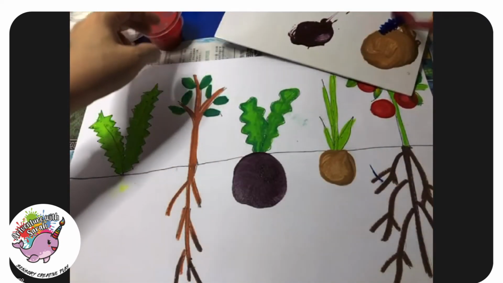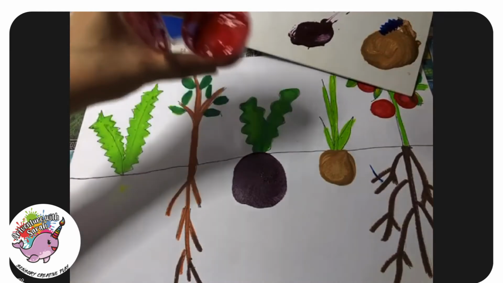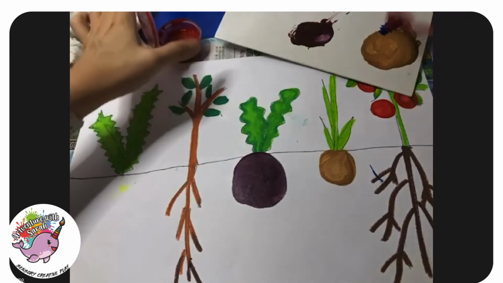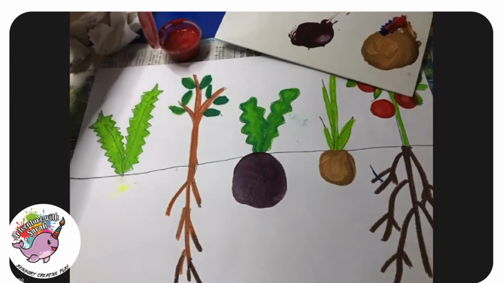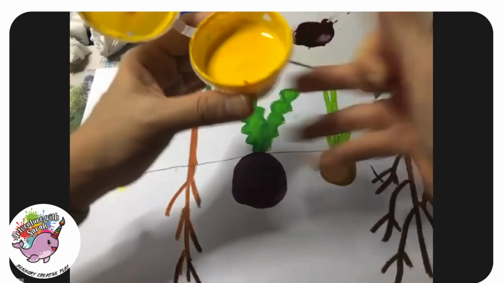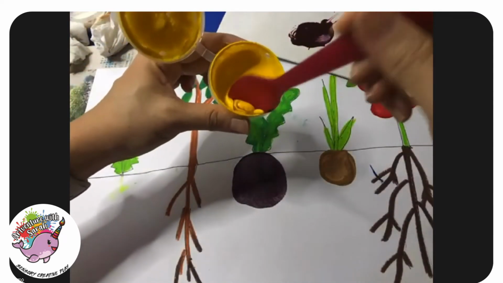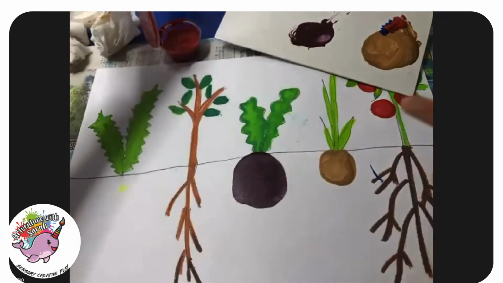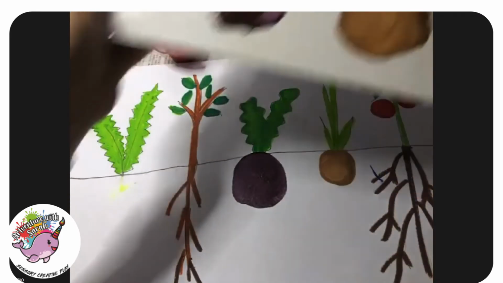Put it together. So we need this. Some red, more red. This is white because I want a darker, what you call, brown color. Some yellow. See, I didn't clean my spoon. What happened? I dirtied my paint already.